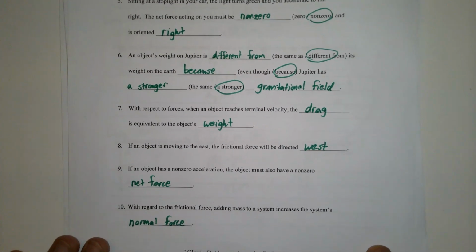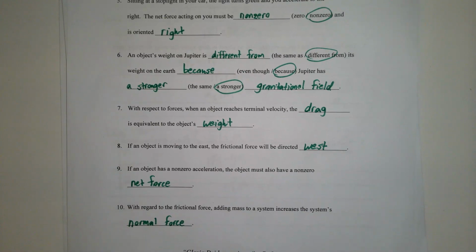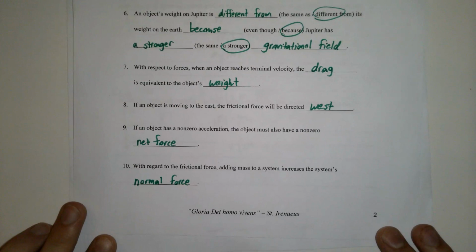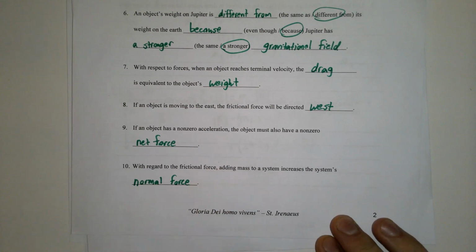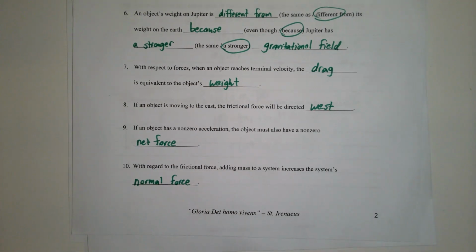If an object has a non-zero acceleration, then it must have a non-zero net force that is causing that acceleration. That's what Newton's second law tells us. Also, Newton's first law tells us that. And regarding the frictional force, if you add mass to a system, then its weight increases. But with regard to the frictional force, an increase in the weight would increase the normal force. That's what matters with respect to the frictional force.